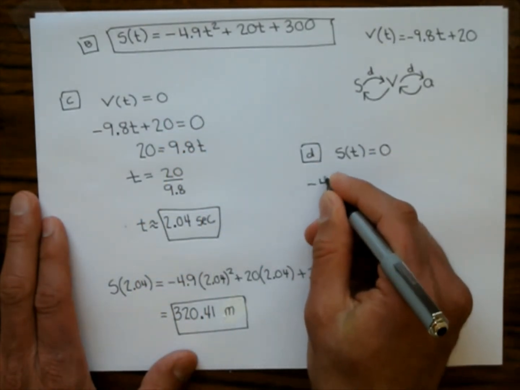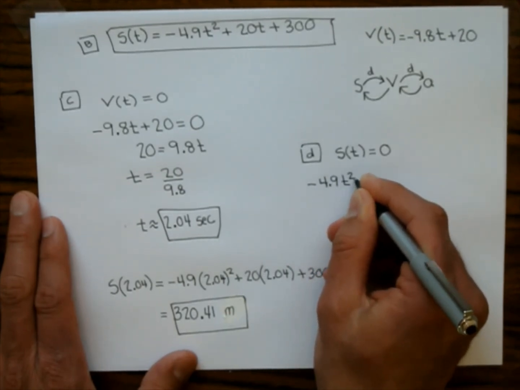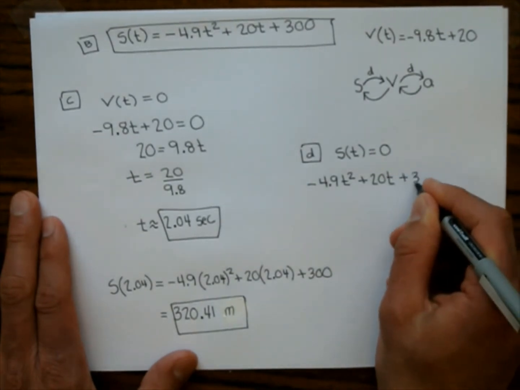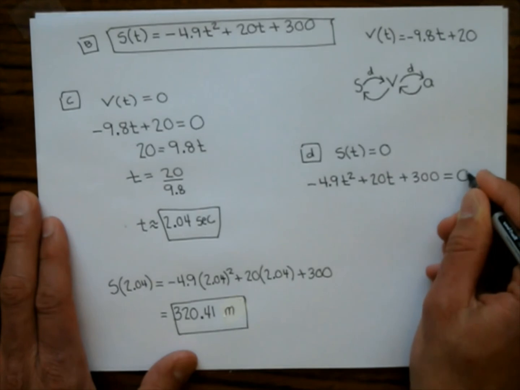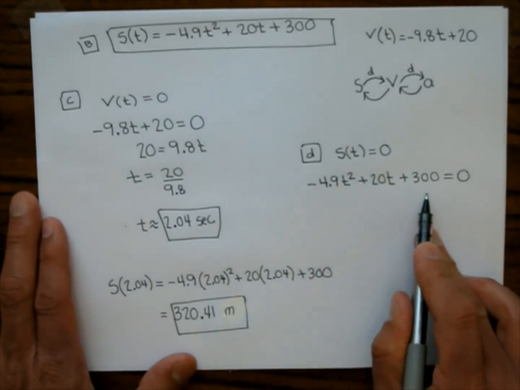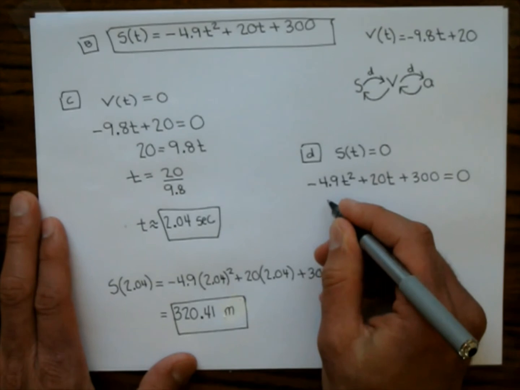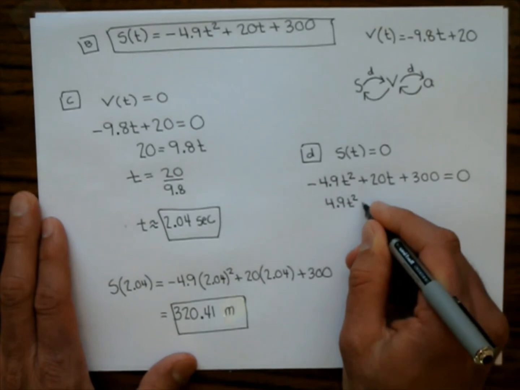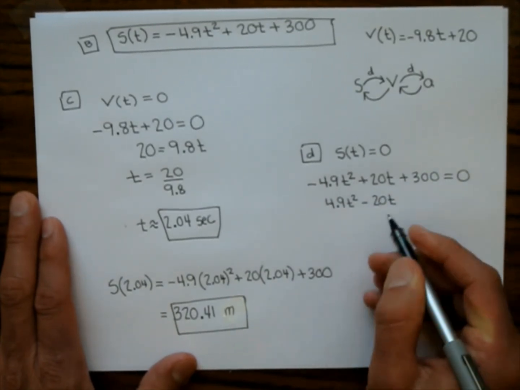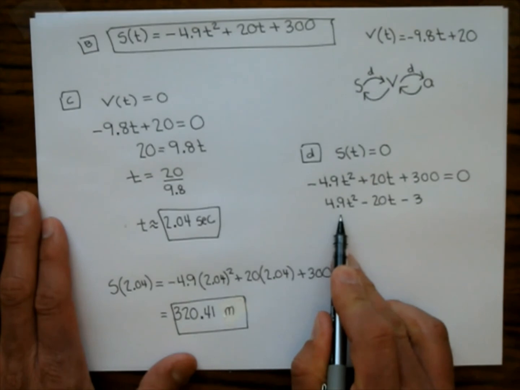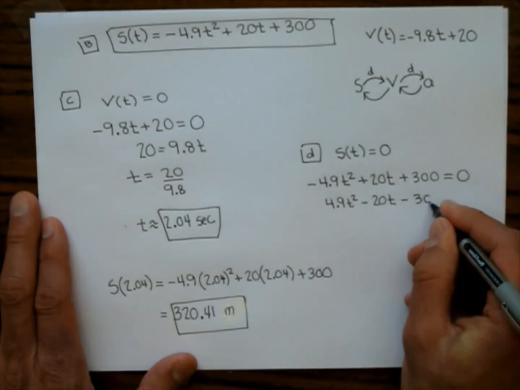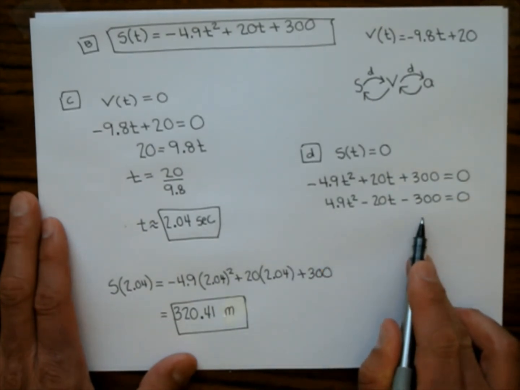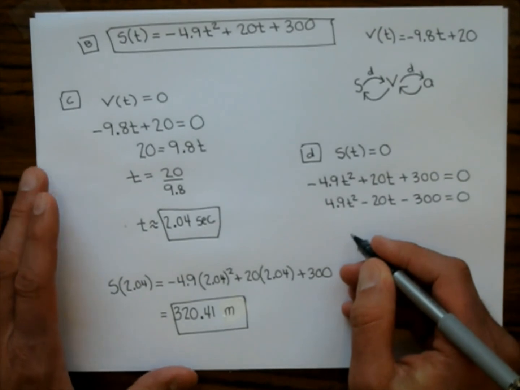So negative 4.9t squared plus 20t plus 300. We're going to set that equal to 0. I'm going to go ahead and multiply by a negative 1. So I have 4.9t squared minus 20t minus 300 equals 0. This is just a style thing. I like to have the term in front of the t squared to be positive, but it doesn't matter if you keep it negative, because I am going to be throwing those numbers into the quadratic formula.